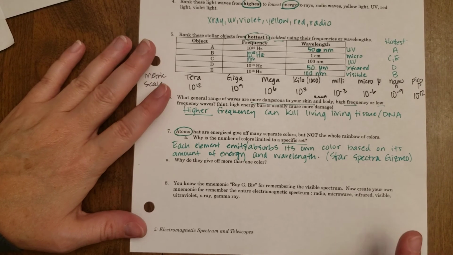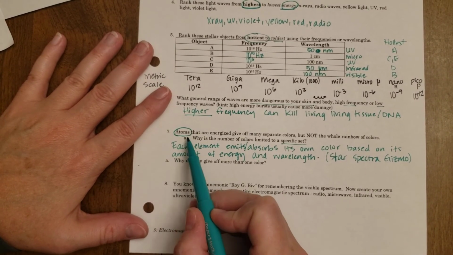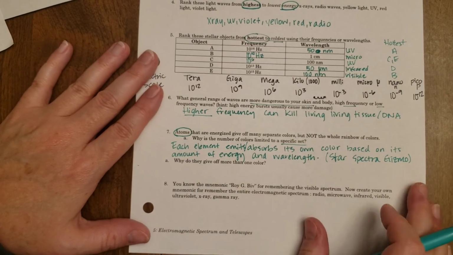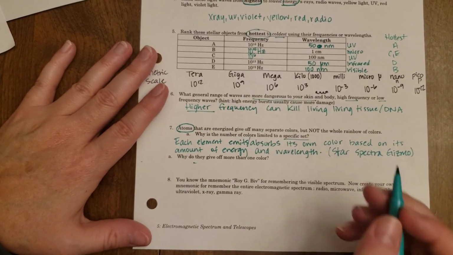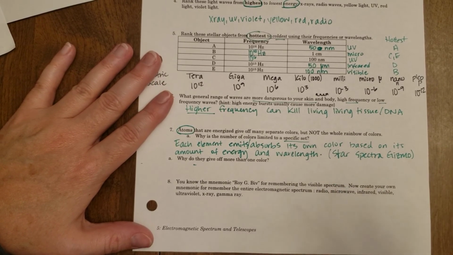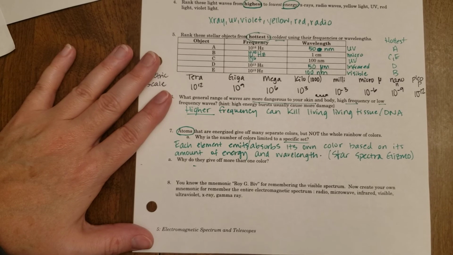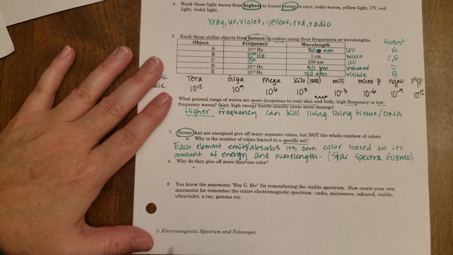All right, so why do they give off more than one color? So I think that's a sub-question of number 7. So it could be due to a combination of elements. So you saw one had magnesium and iron. You saw another one had helium and hydrogen. And it took both of those absorption spectrums to line up with the absorption lines from the star.